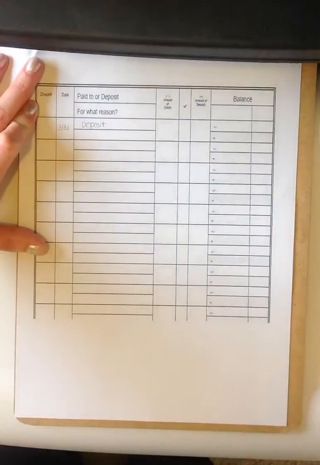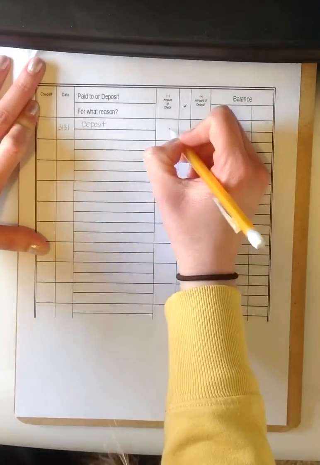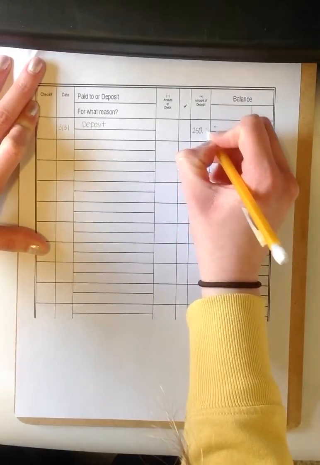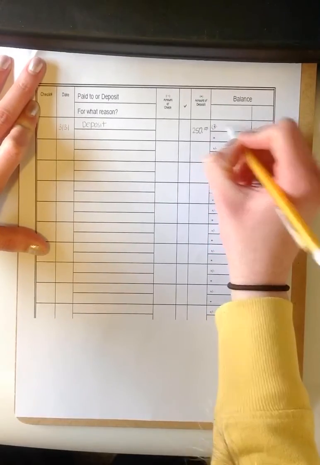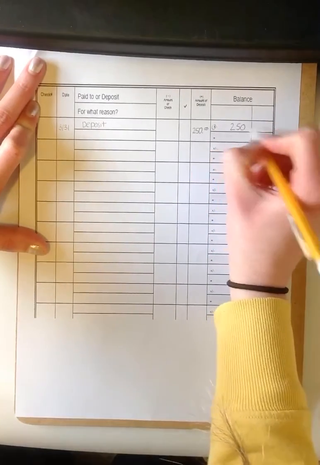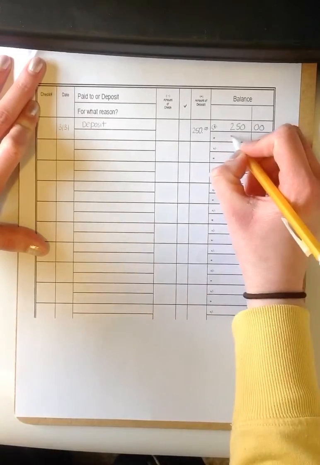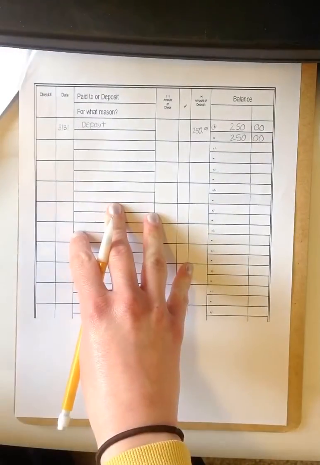Reason, we don't have a reason. If you do have a reason, you would put that there. It's not a check, but it is a deposit, and it was $250. So I'm adding. And because I had no balance before, my balance would just be $250.